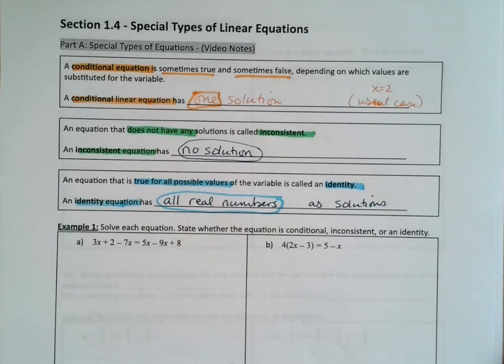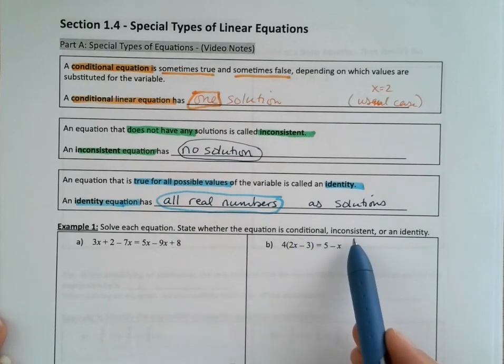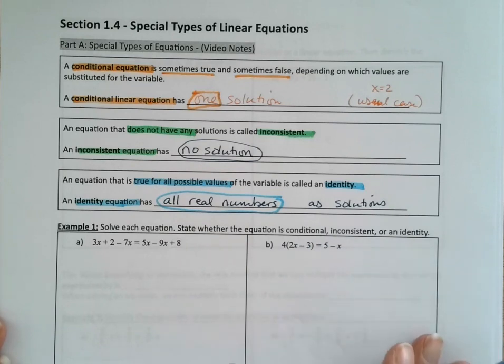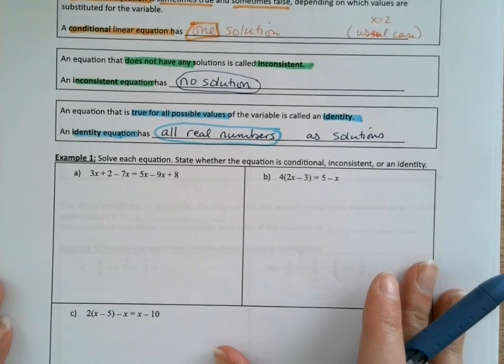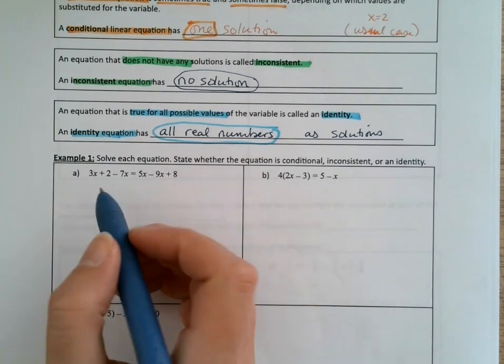All right, so we're going to solve 3 different equations on this page. Likely that one of them is going to be conditional, one is going to be inconsistent, and one's going to be identity. We'll see if that turns out to be the case. All right, so part A. I want to solve this equation.